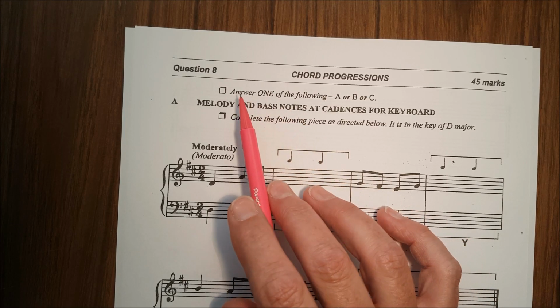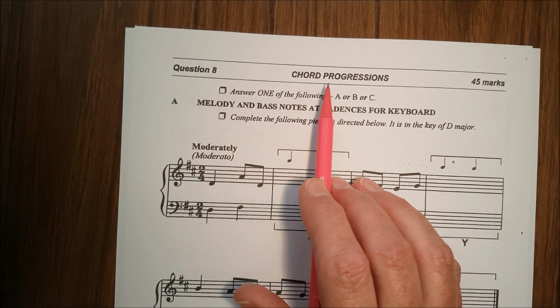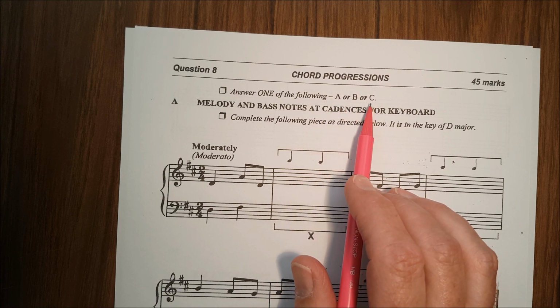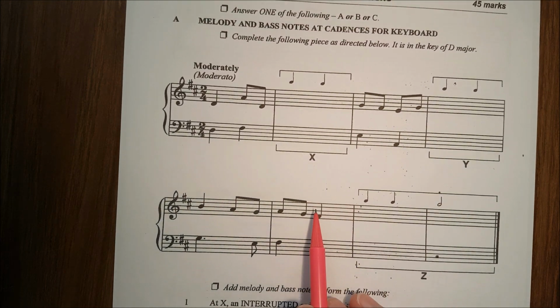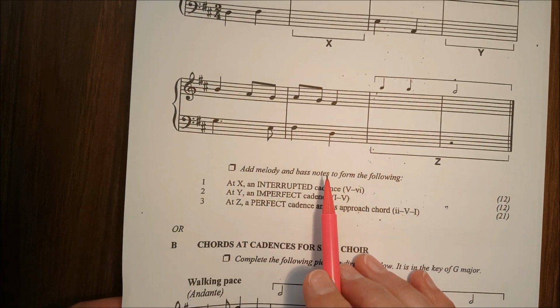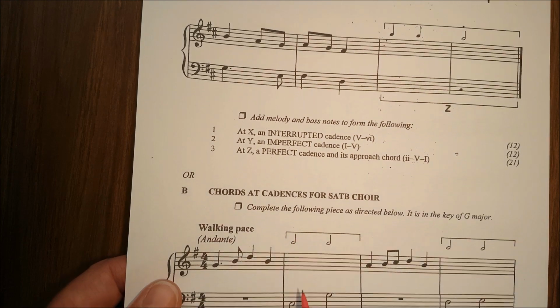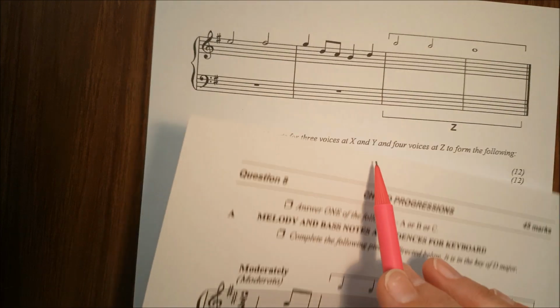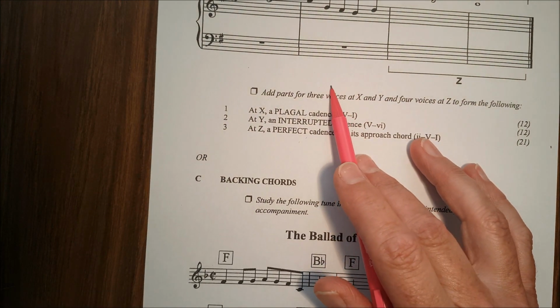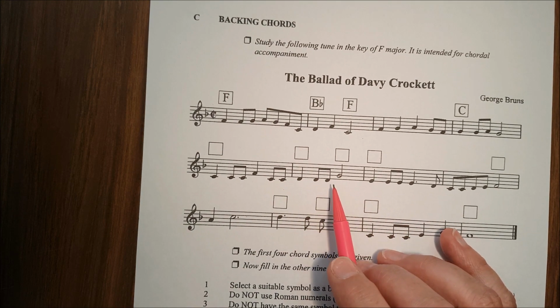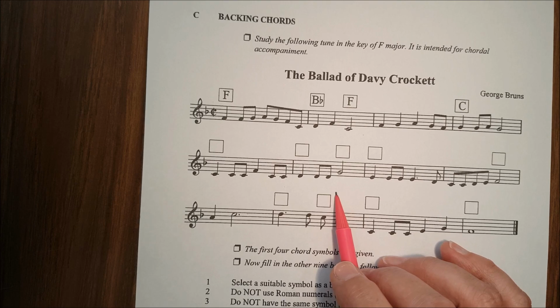Okay, today we're going to look at question 8, chord progressions. You have a choice here of A or B or C. Now we're going to do the backing chords, which is C. So we'll be glancing back at A and B because there's a wealth of little hidden bits of information here that you can use when you're doing your backing chords question, and you'll see what I mean by that a little bit later on.